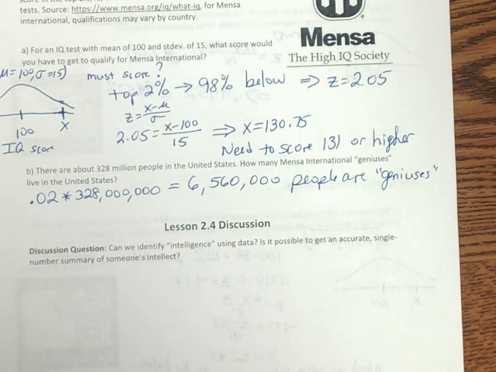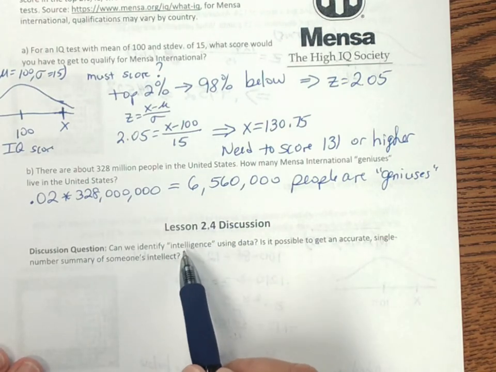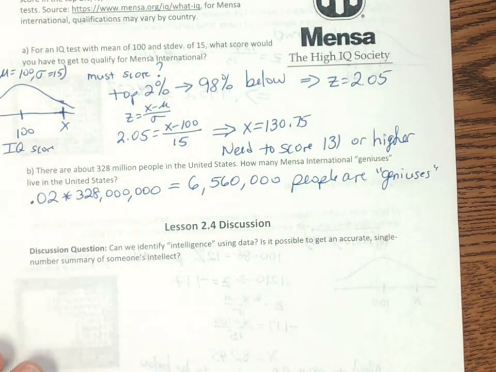Can you identify intelligence using data? Is it possible to just get a single number to define someone's intellectual ability? And think about whether you can or cannot identify intelligence with data. And we will talk about that in class.